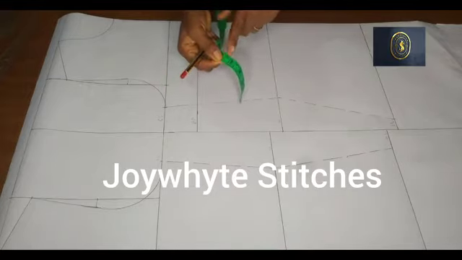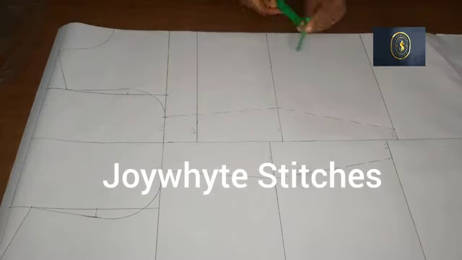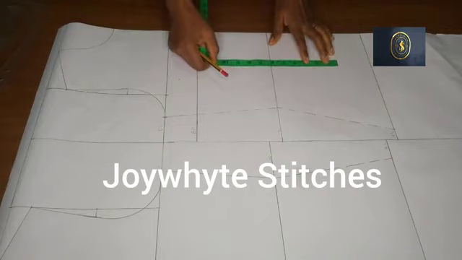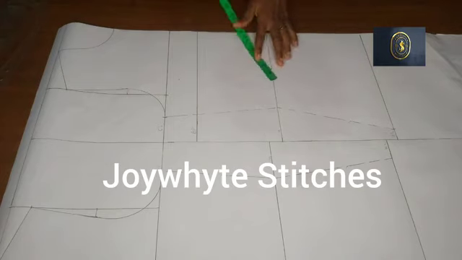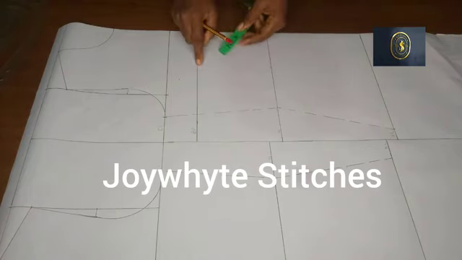The dart I am working with, which is the nipple to nipple measurement we're using, is 8.5. When you divide it into 2, we have 4.25. So I'm going to go ahead and note down the 4.25. From the waistline, I will go down 6 inches. 6 inches, that is where the dart will stop.